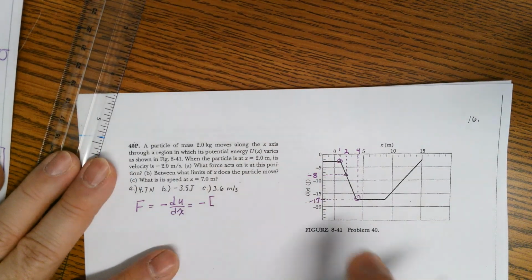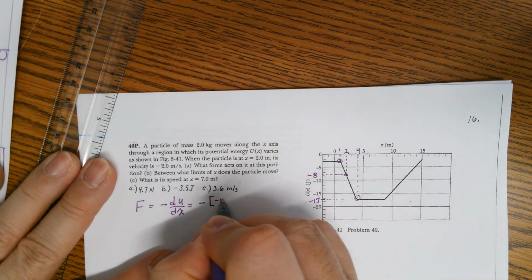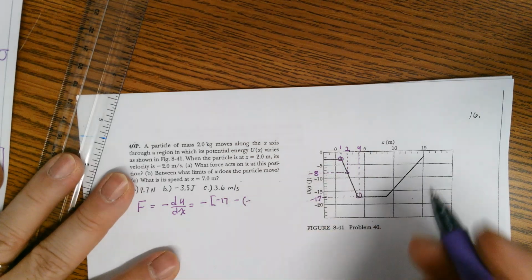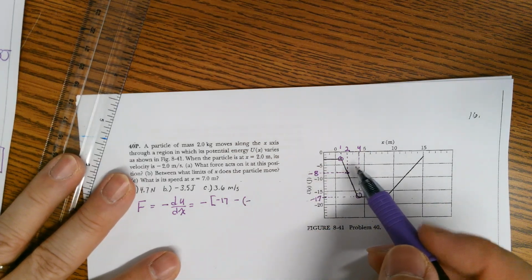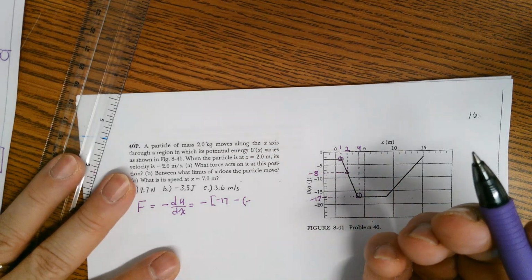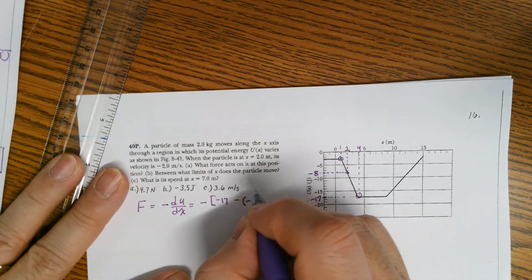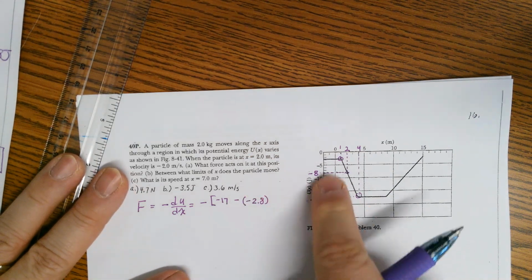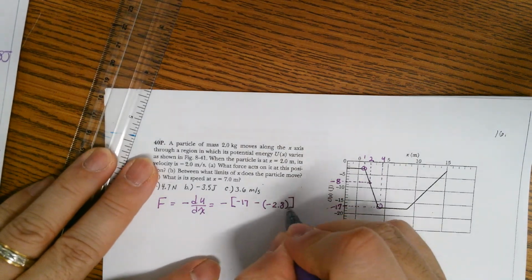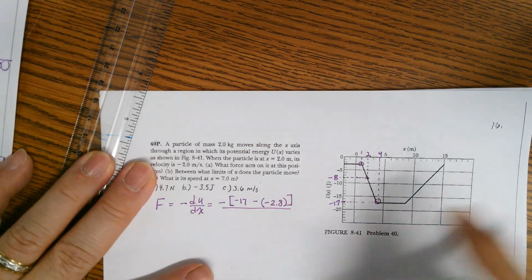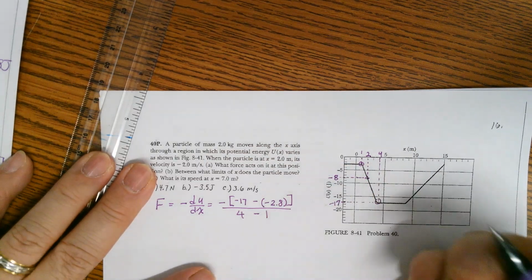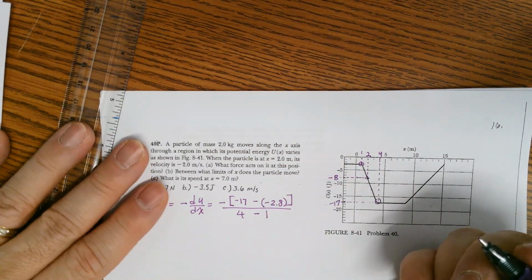So you could say negative 17, minus negative, I don't know, like 3, right, 2.8 or whatever. It's a little less than negative 3, I guess. Divide that by 4 minus 1. All right, is that good?